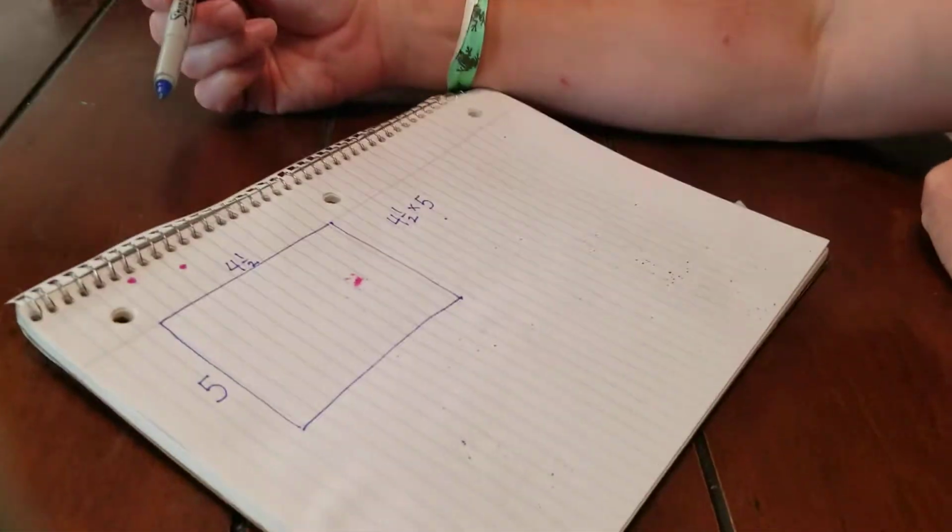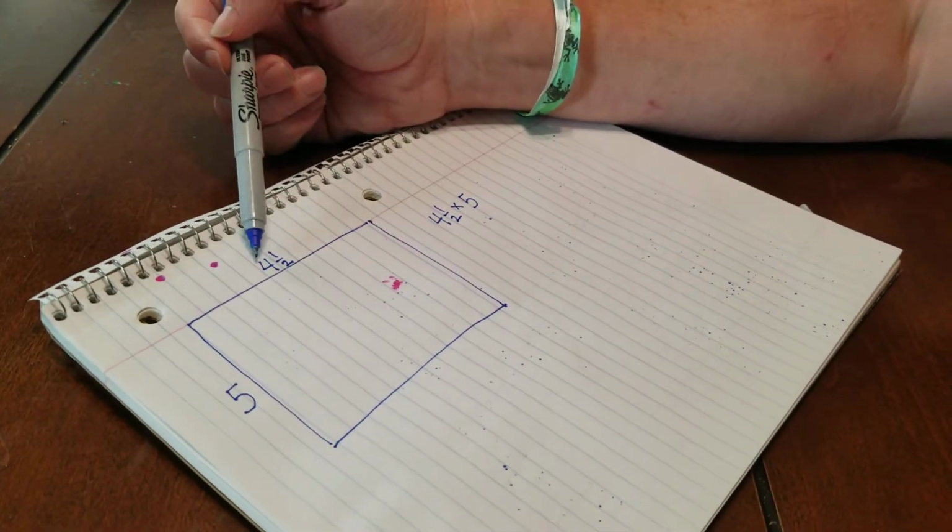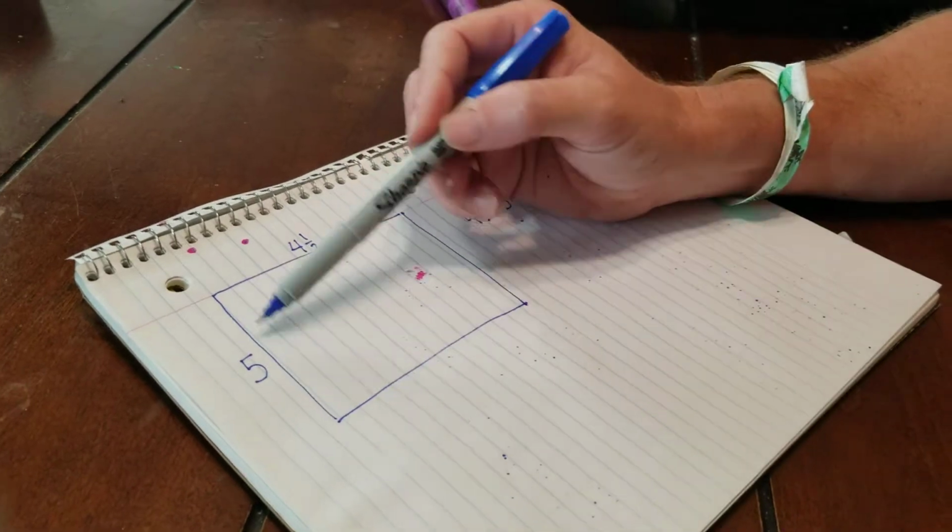So you saw the garden bed in the video, but I've drawn a diagram of it here. So will you take a look down here, Miss Honora? Thank you. So in the bed that I'm thinking of, I have 4.5 feet going one way, and I have 5 feet going the other.